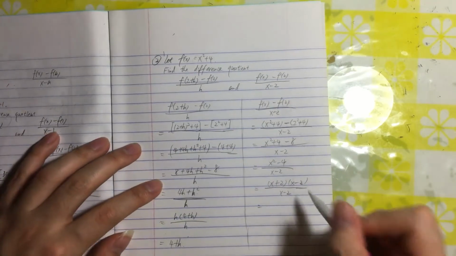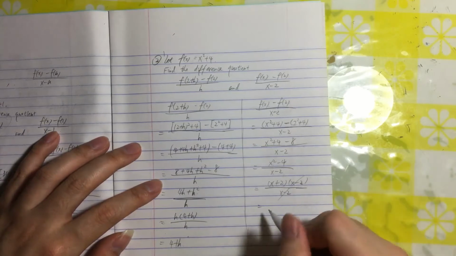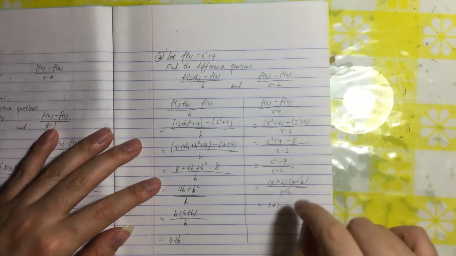Now here, x minus 2 on the top and the bottom get cancelled completely. What's left is x plus 2. That's the answer to the second difference quotient.